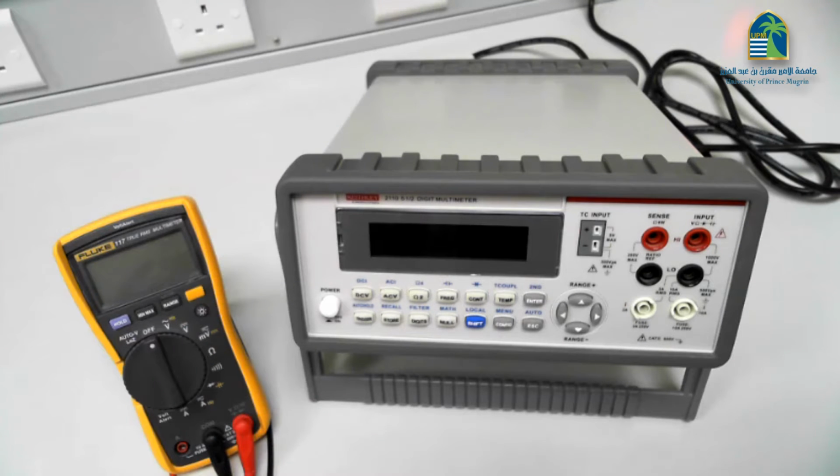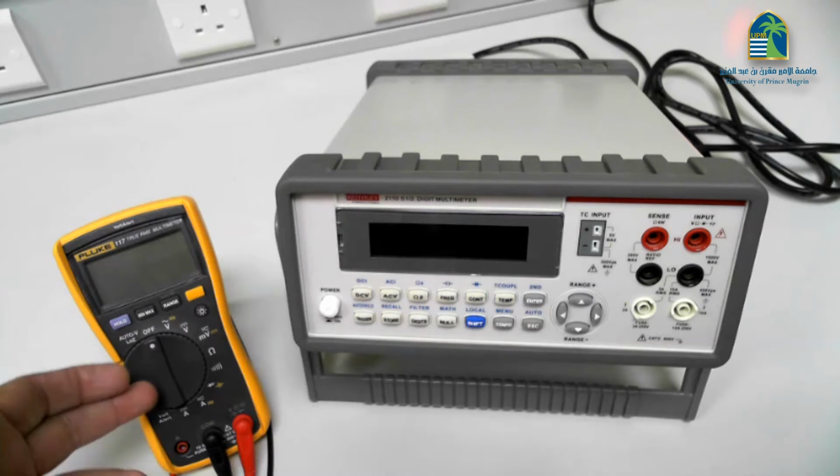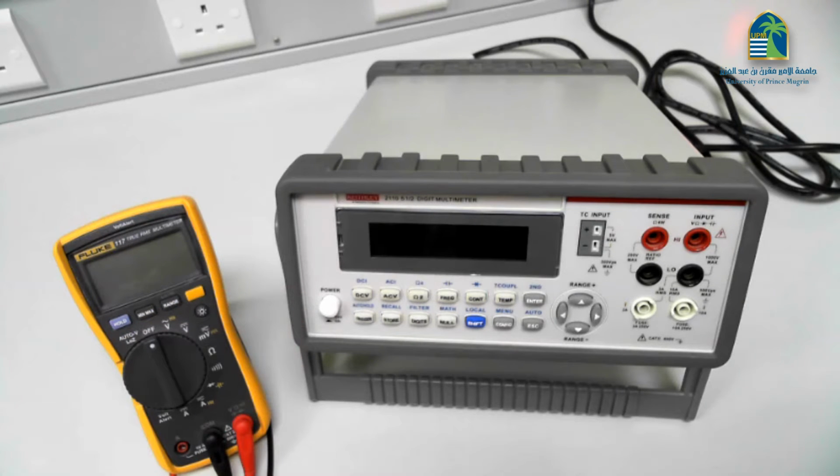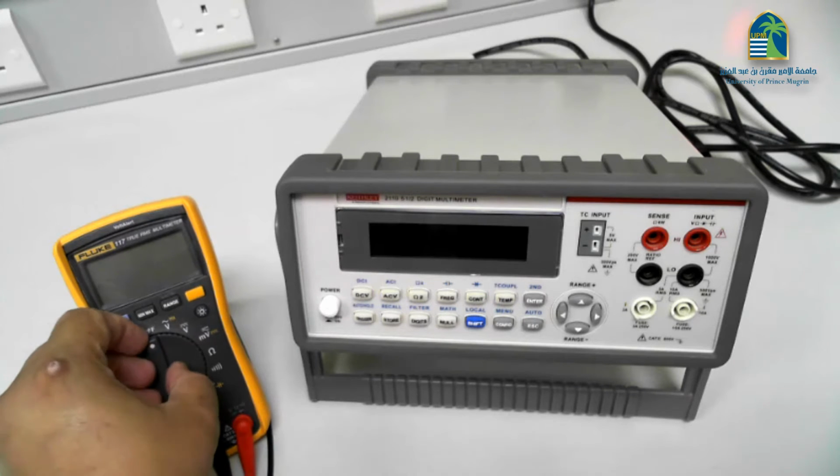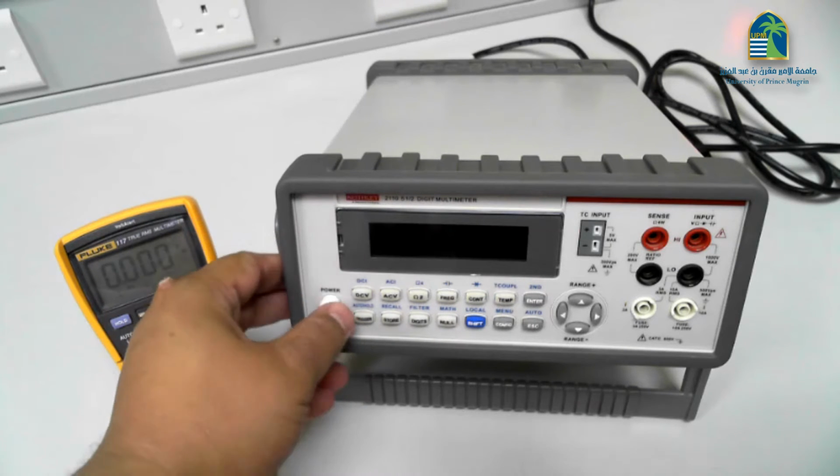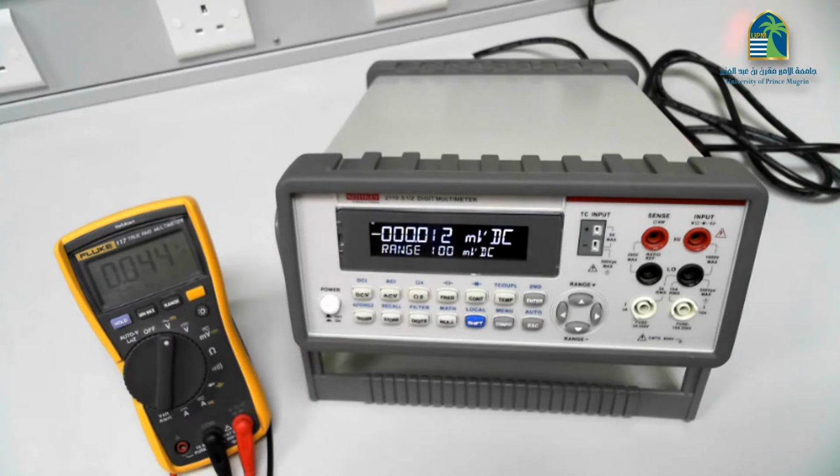Now let's take a look at what both devices can measure. Right now, the dial and this button are switched off. This one starts by measuring AC voltage, and this one starts by measuring DC voltage.